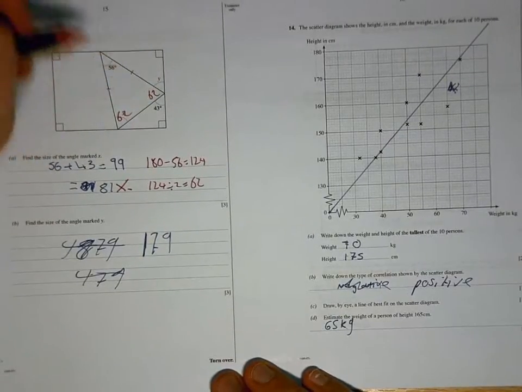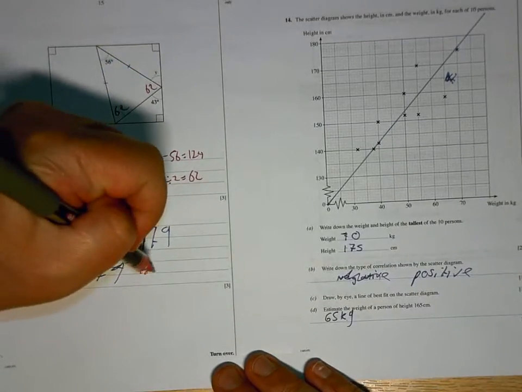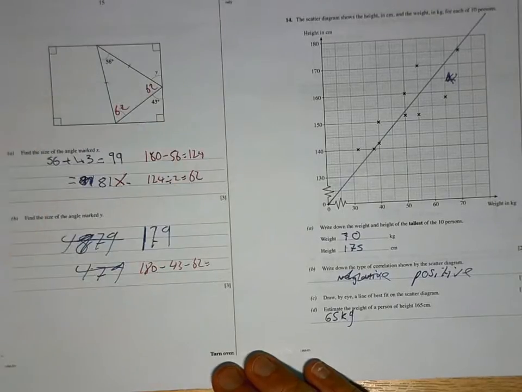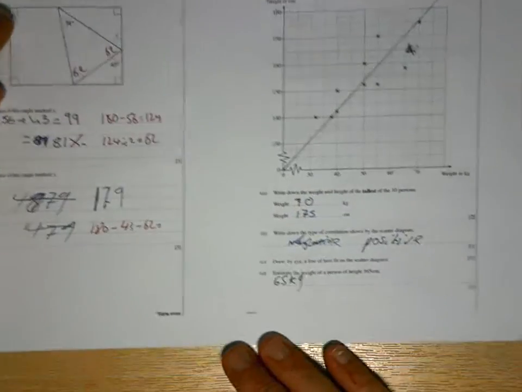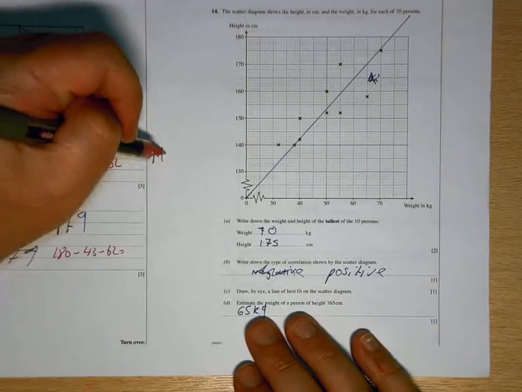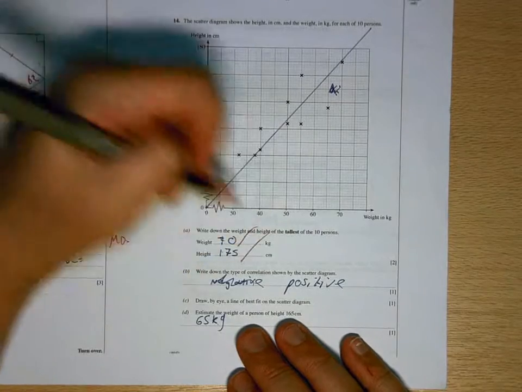Now you have a straight line, so those three angles together must add up to 180. So you do 180, take 43, take 62. 6 marks you should have got. 70 and 175 are correct.